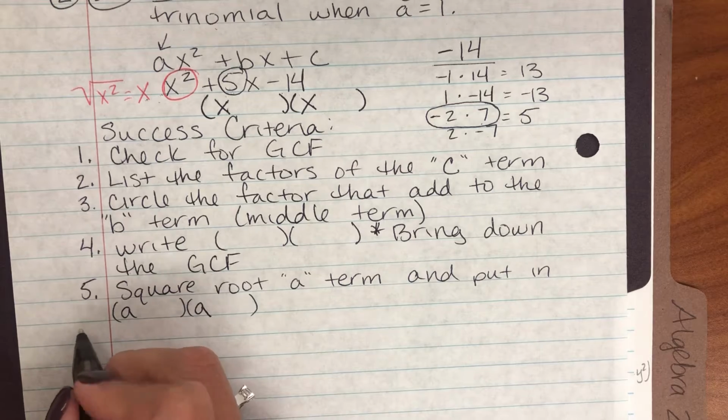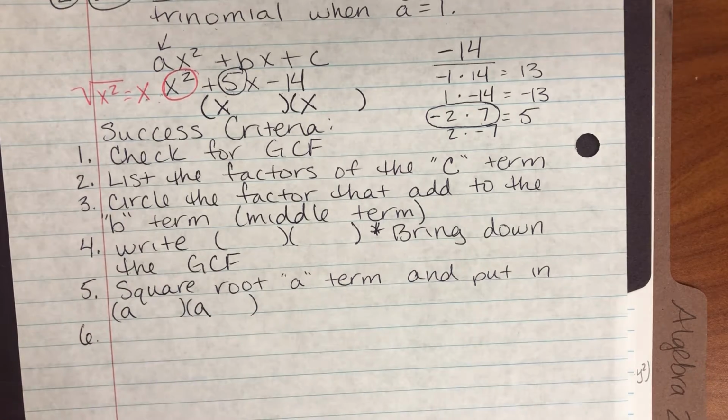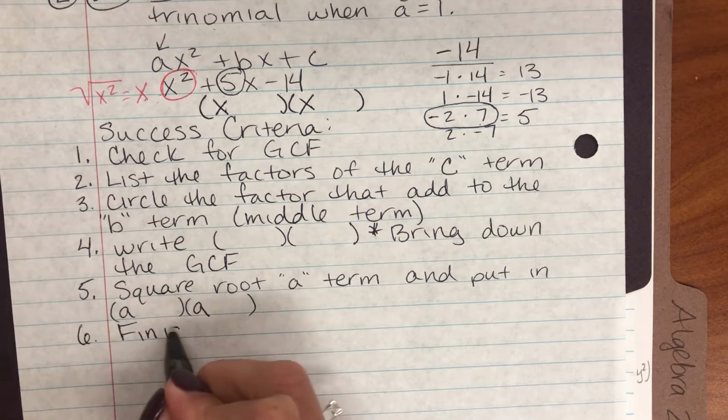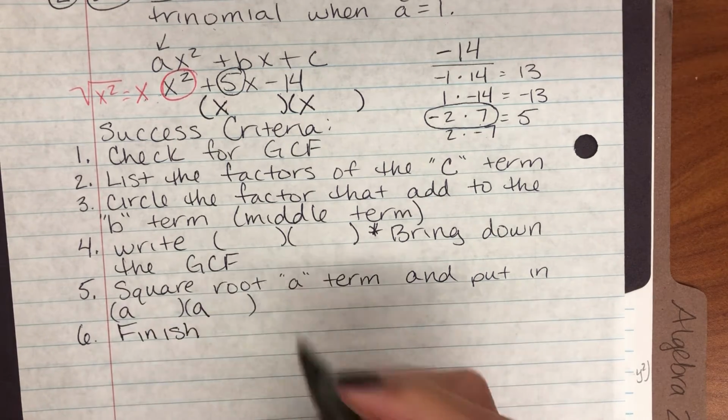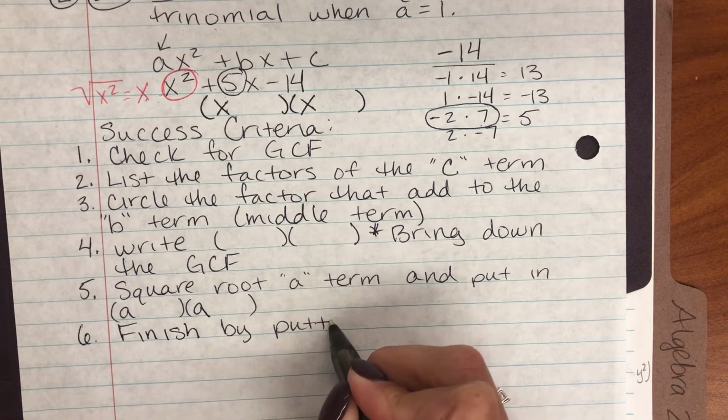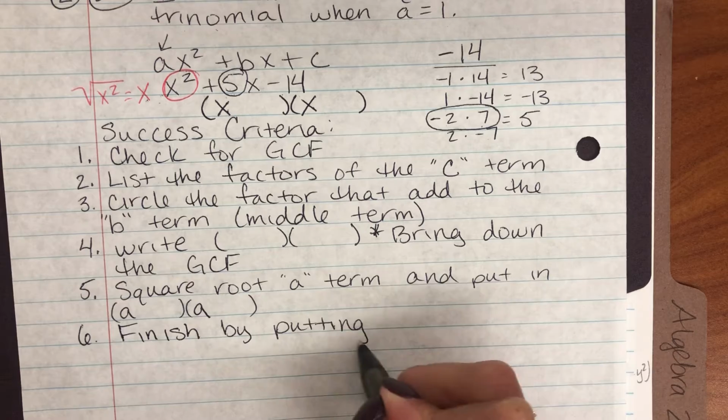All right, now I'm ready to finish it up. To do that, I'm going to finish the problem by putting the circled factors into the parentheses.